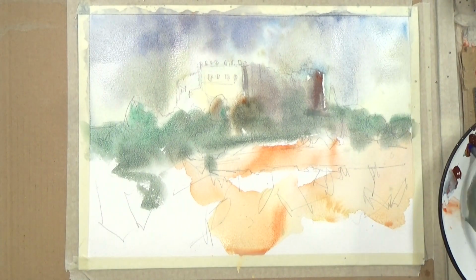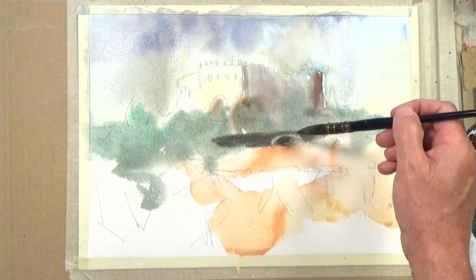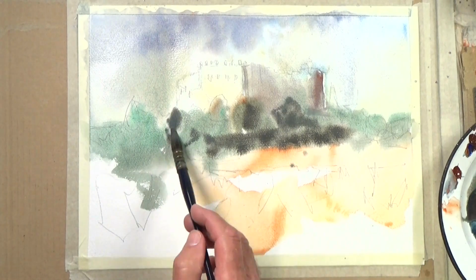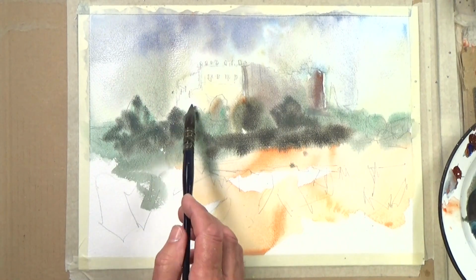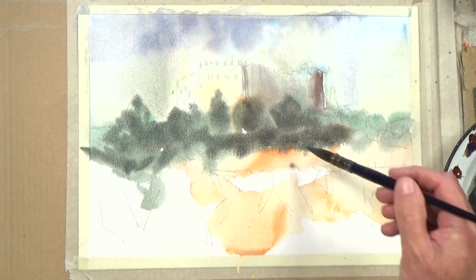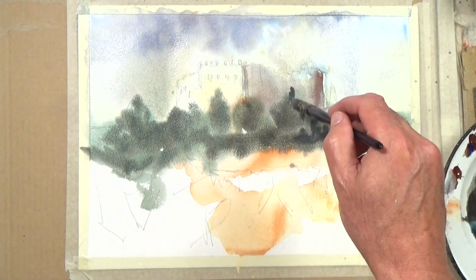And that greeny effect does come from cerulean blue and raw sienna. So I'm really thinking to establish this band of dark trees and foliage in the upper foreground.